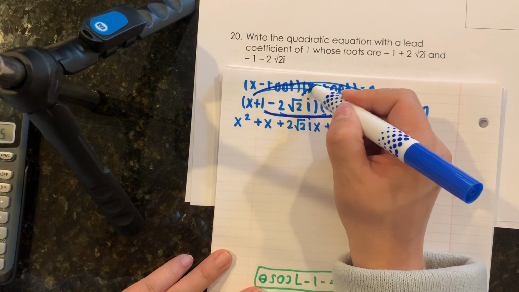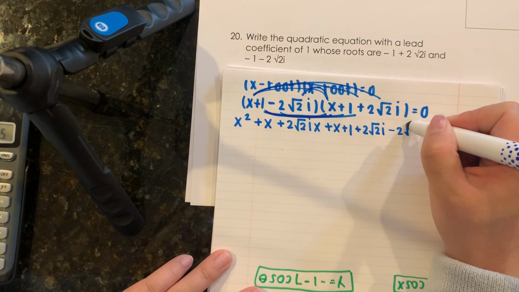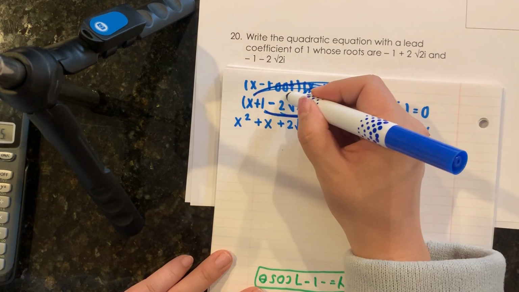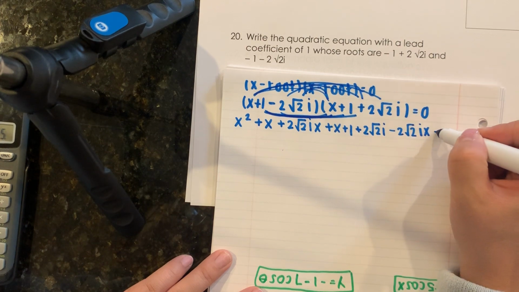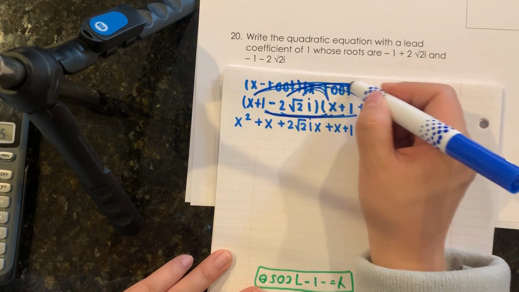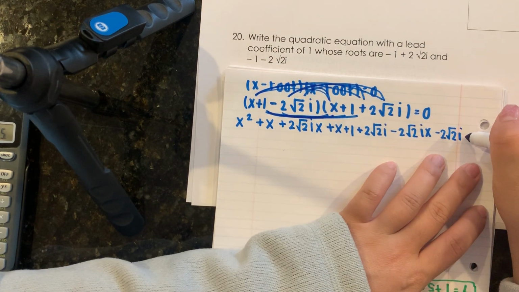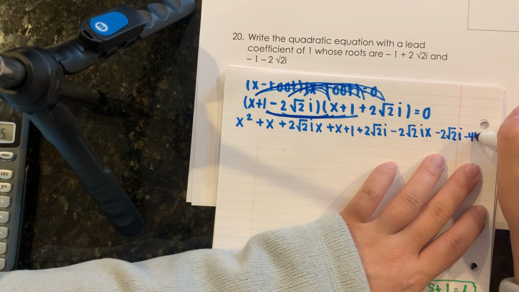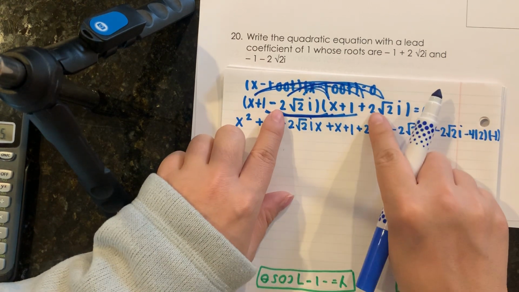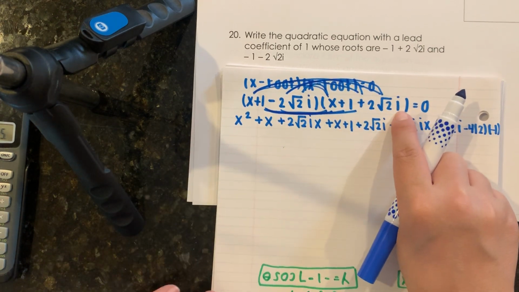Then the last would be negative 2 root 2 times x. So that would be negative 2 root 2i x. Negative 2 root 2 times 1 would be negative 2 root 2i. And then negative 2 root 2 times 2 root 2i would be negative 4 times 2 times negative 1, because 2 times 2 is 4, root 2 times root 2 is 2, and i times i is negative 1.